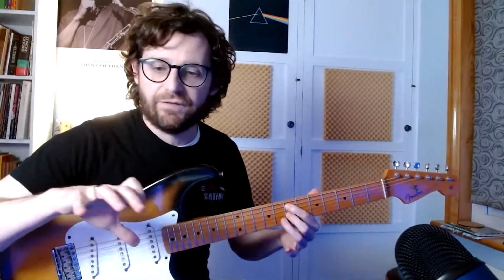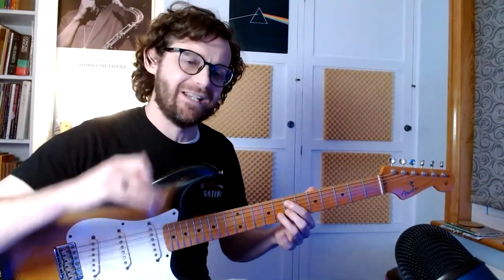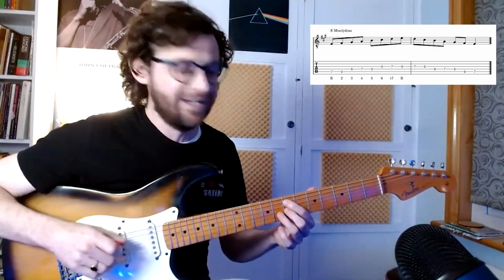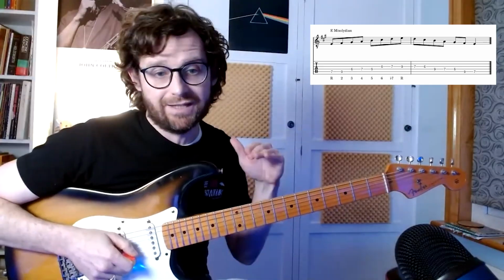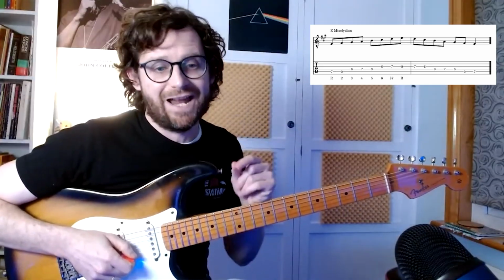So here is 1, 2, 3, 4, 5, 6, 7. It's that note there with the 3rd finger, fret 8. Now we're going to drop that down to a flat 7. Now if you've got the tab in front of you, this is going to be Mixolydian. So this is the 3rd mode listed. And you'll see in the intervals that I've written underneath the tab, it has now got a flat 7.